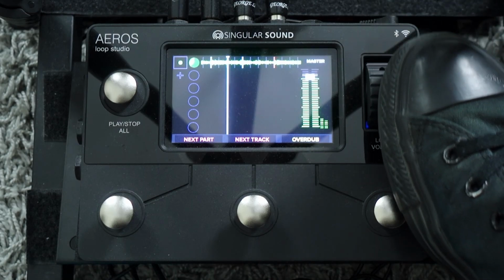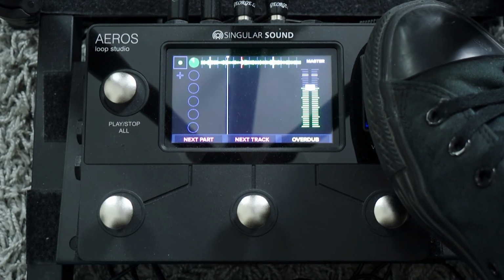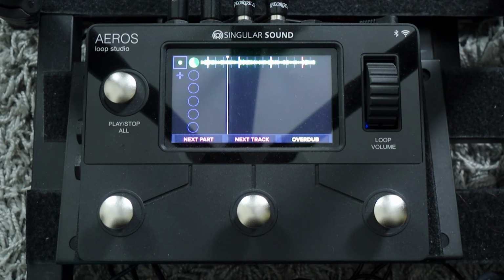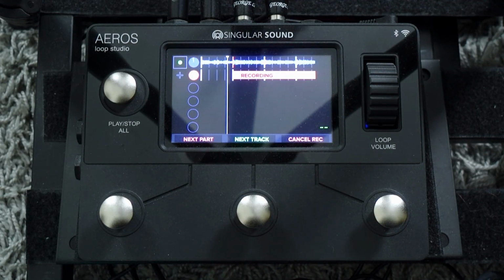I'm gonna lower the master volume just so that you can hear when I talk and I don't have to scream, right? So now that's the first loop, and all the other loops are gonna start at the beginning point of this one. So if I click on next track, it's going to be triggered to start at the beginning, so I can play.